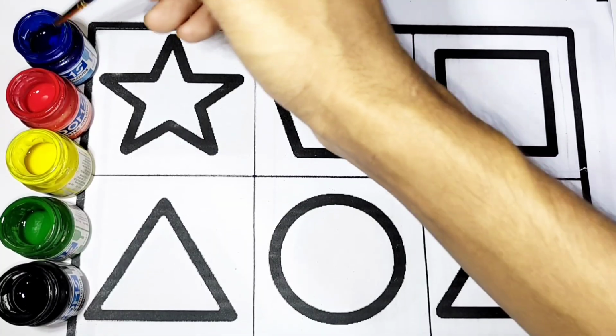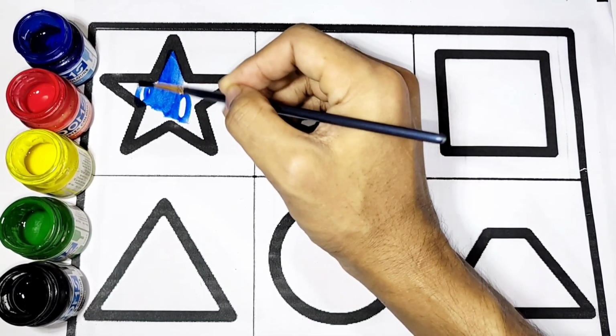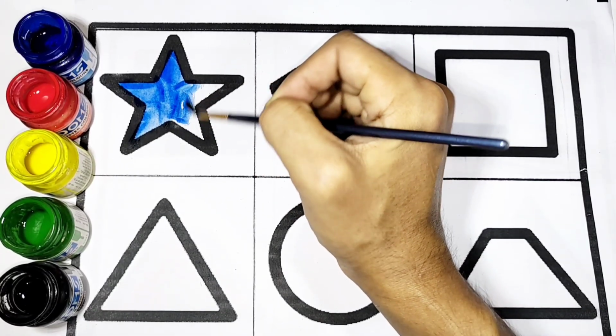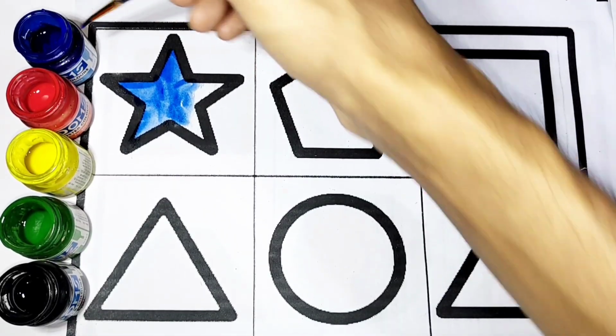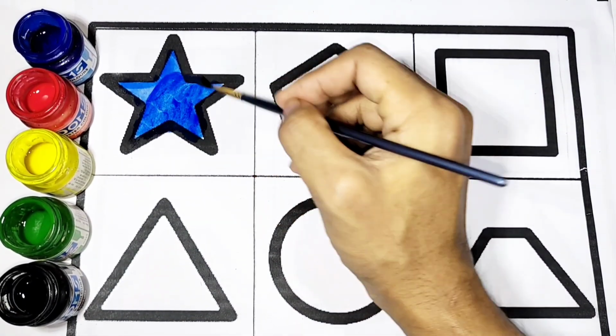First we are using the color of blue. The shape of star. Now we are coloring the shape of star.